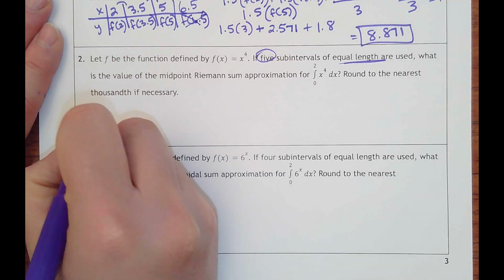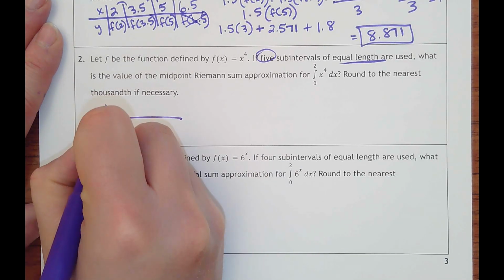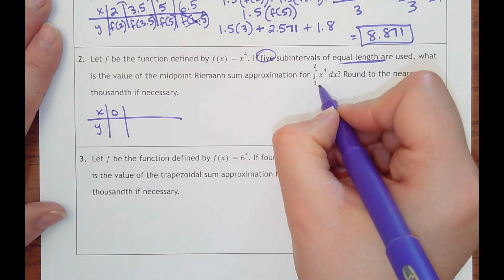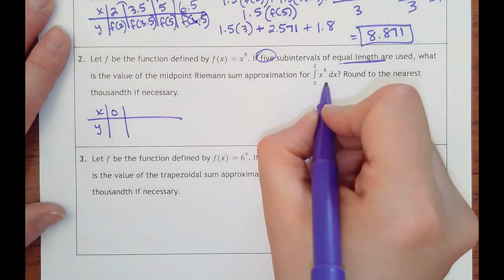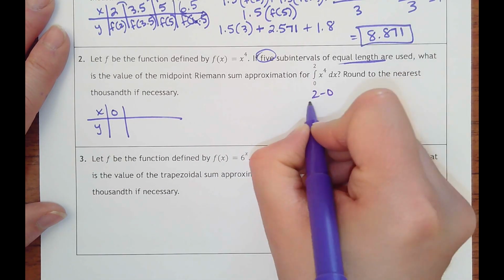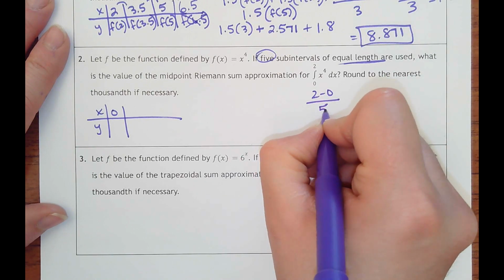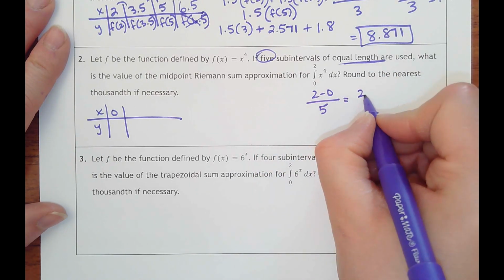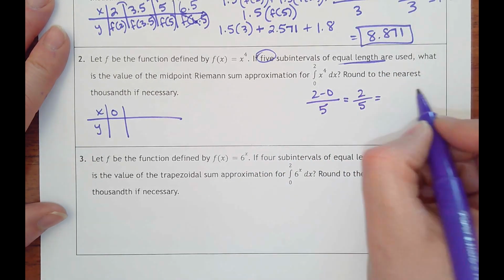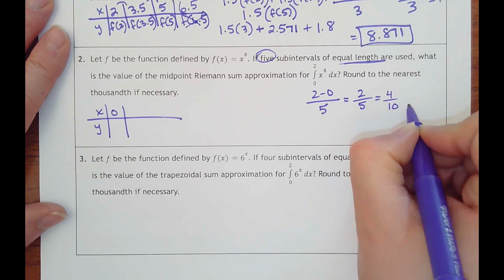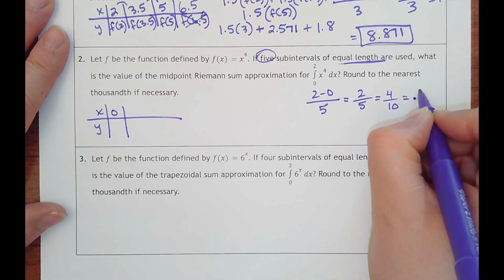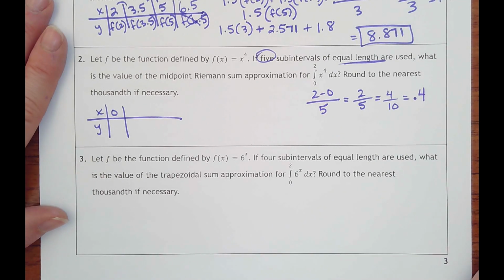Okay, let's make a table again. Start at 0. We need to figure out how wide our subinterval rectangles are going to be. So 2 minus 0 divided by our 5 subintervals. We keep getting fractions. That'll be 2/5. 2/5 is the same thing as 4/10. I'm just doing some mental math here. 4/10 is literally the decimal 0.4. So that's what my width's going to be every time.